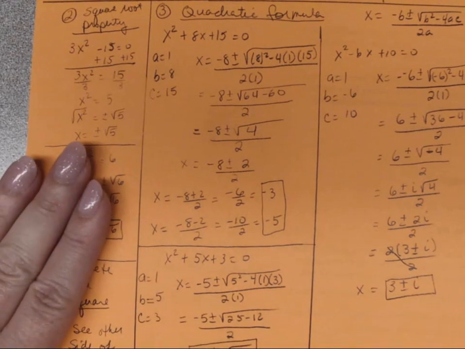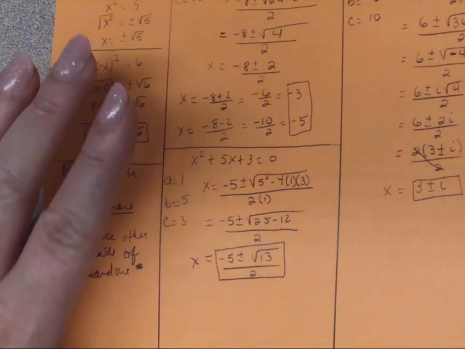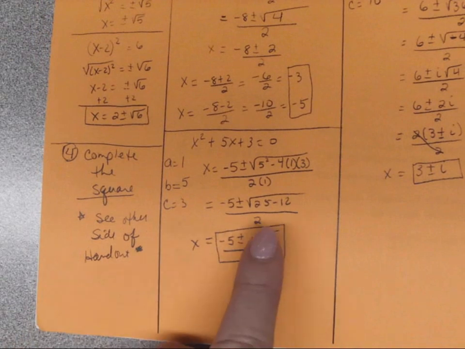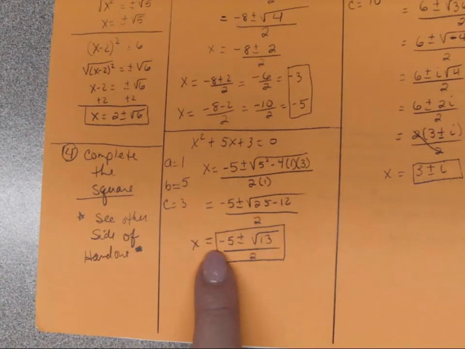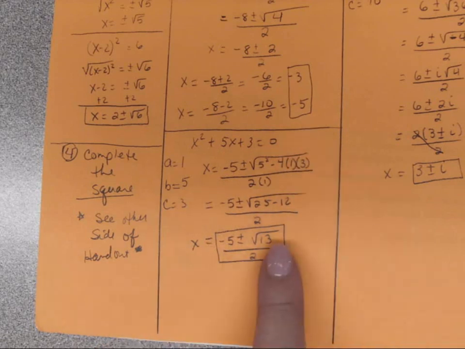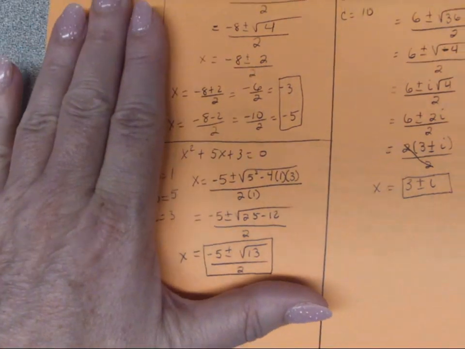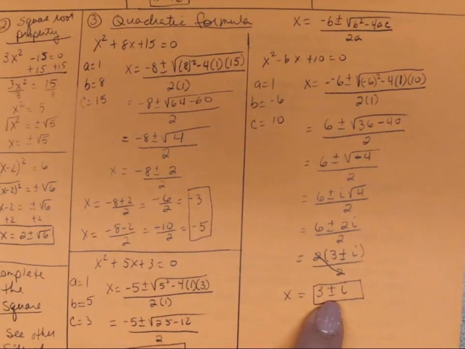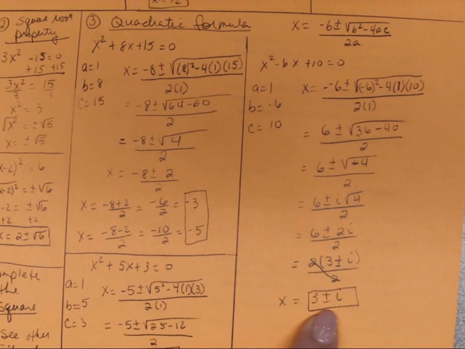Now another type of answer you might end up with is, as you plug it in, if you end up with just a radical, then it might look like this. So you might get an answer with 2 numbers, an answer with a radical, and you might end up with an answer that comes down to imaginaries.